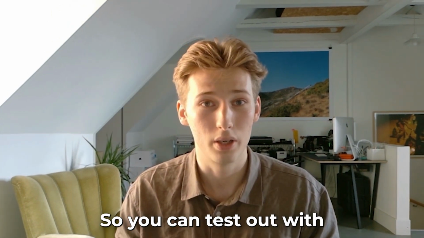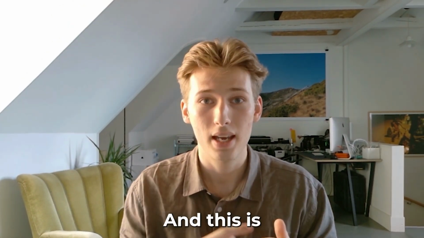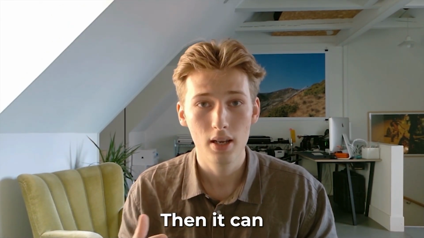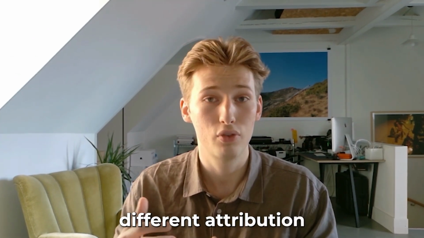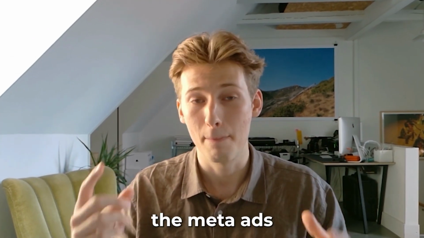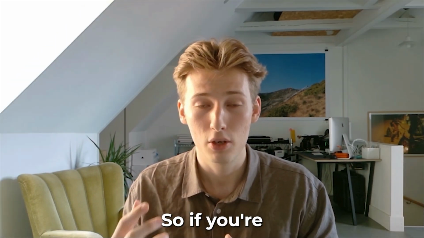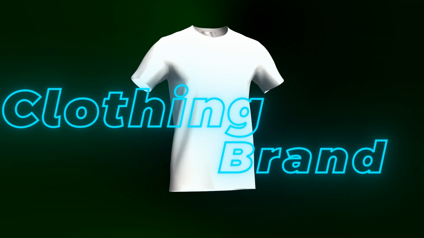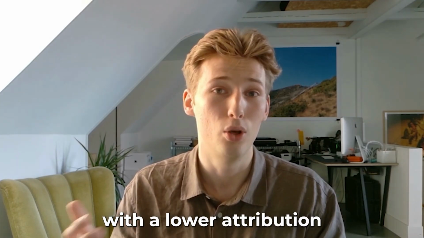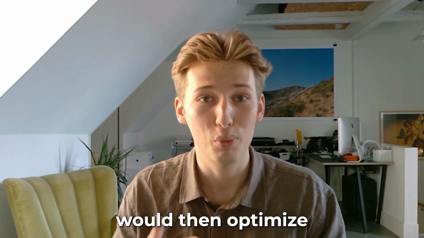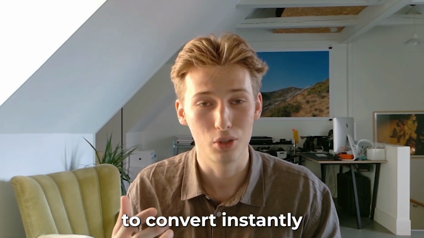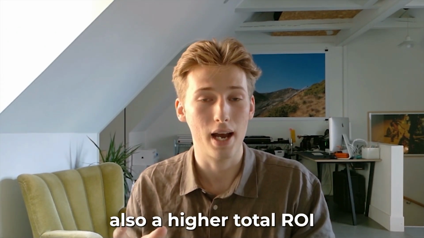So you can test out 3-day click or even 2-day click. And this is if the purchase journey is shorter, then it can be beneficial to have different attribution settings, because then the Meta ads will optimize for people who will convert in 1 or 2 days. So if you're selling very low ticket, and maybe you run a clothing brand with a low average order value, then it can be beneficial to run with a lower attribution window, as the ads would then optimize for people who are more willing to convert instantly, and this can give you a better ROAS, and in the end also a higher total ROI, a global ROI, also called MER.